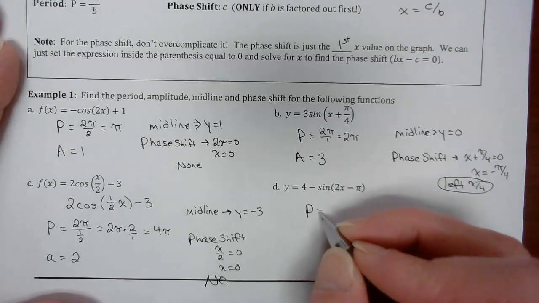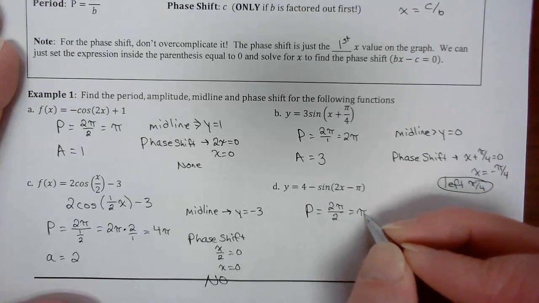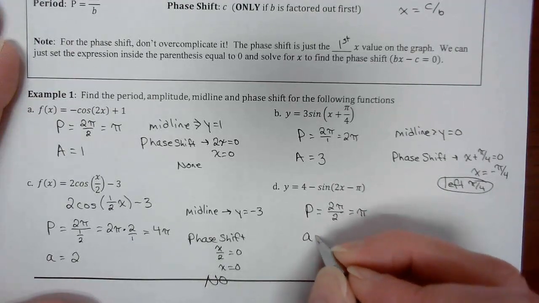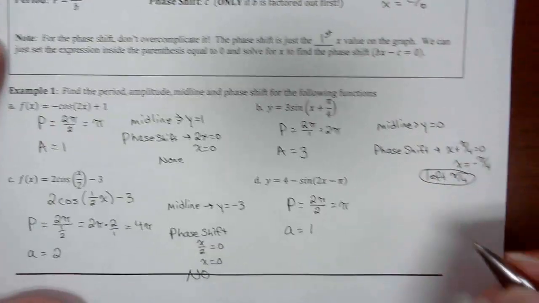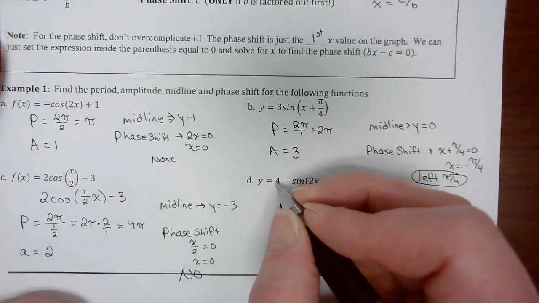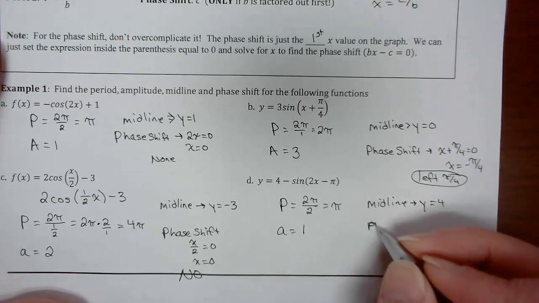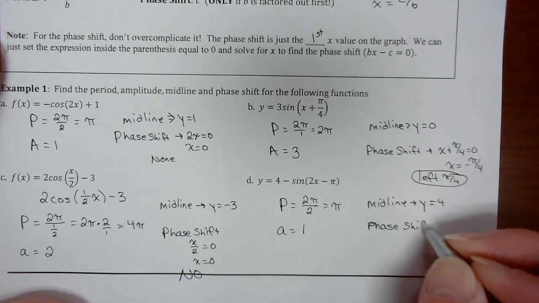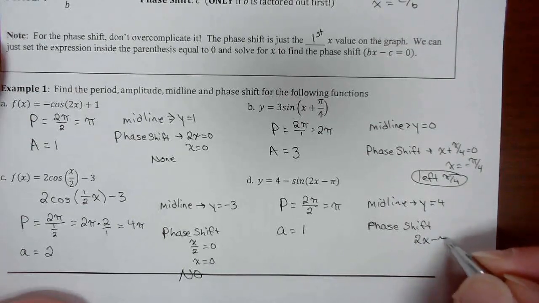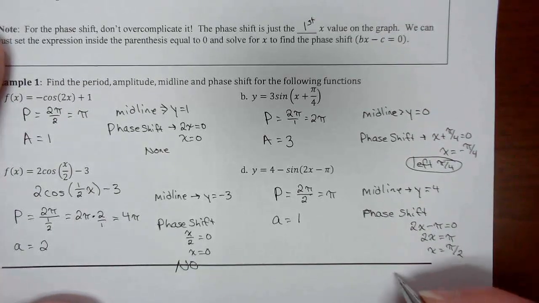The period, 2 pi divided by whatever's in front of x. Amplitude, there's nothing in front of sine, so that's a 1. The midline is anything being added or subtracted. This is technically a +4, so y equals 4. The phase shift, we take whatever's in the parentheses and set it equal to 0. So we're starting at pi over 2. That means we moved right pi over 2.